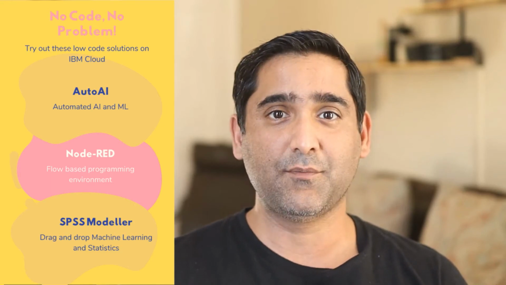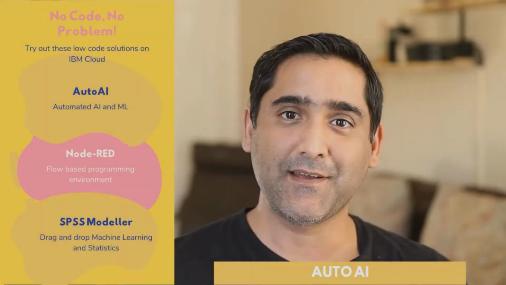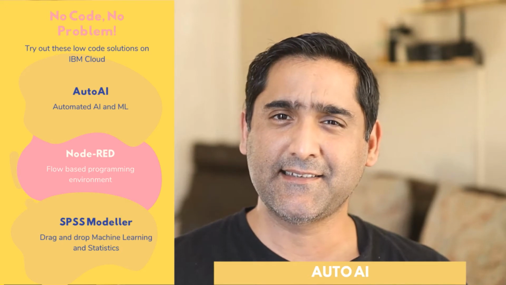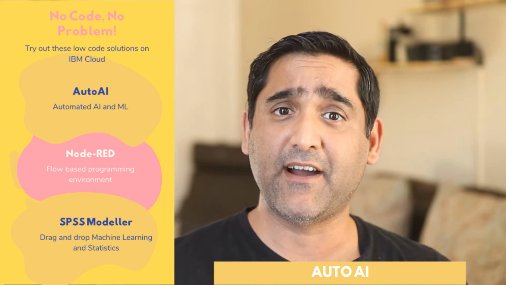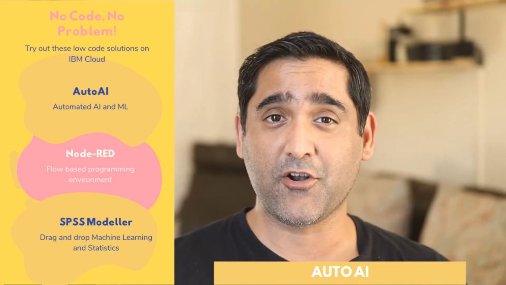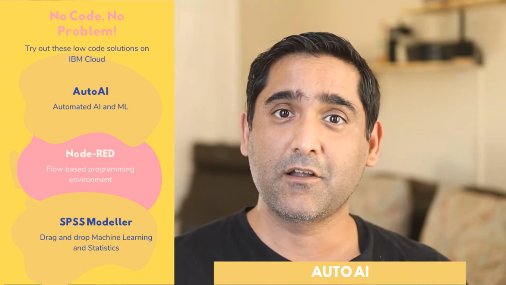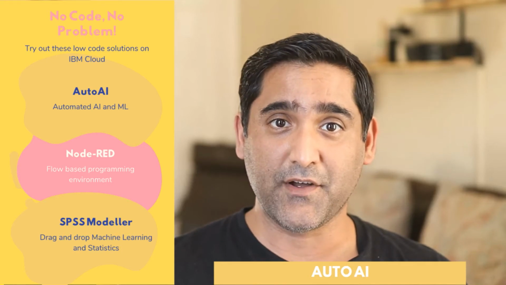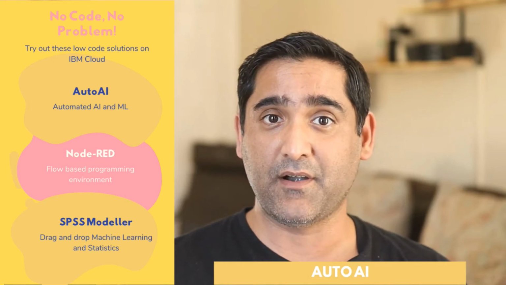I want to tell you about my top 3 here. First up is Auto AI. Data scientists spend a lot of time working with data and fine-tuning their models. Auto AI simplifies the AI lifecycle by automating some key steps, including data preparation, model development, feature engineering, and hyperparameter optimization.